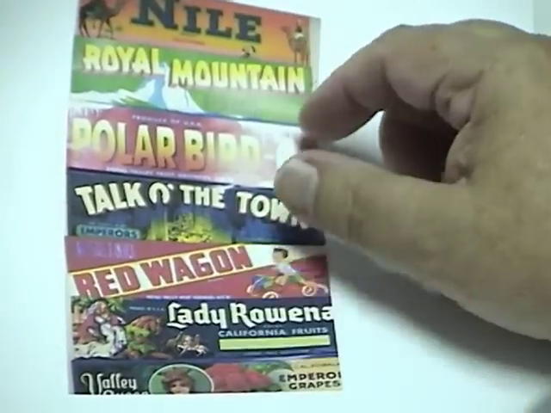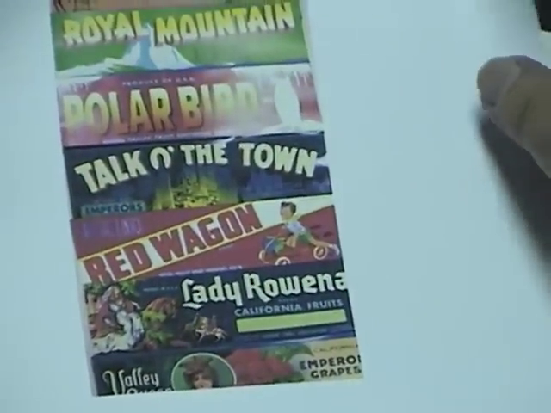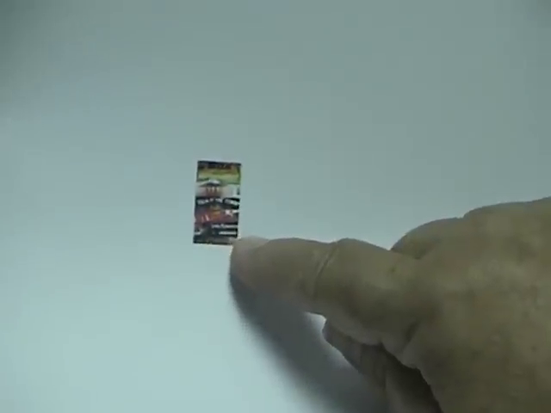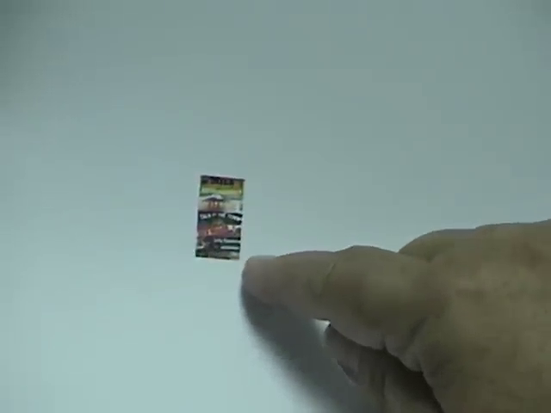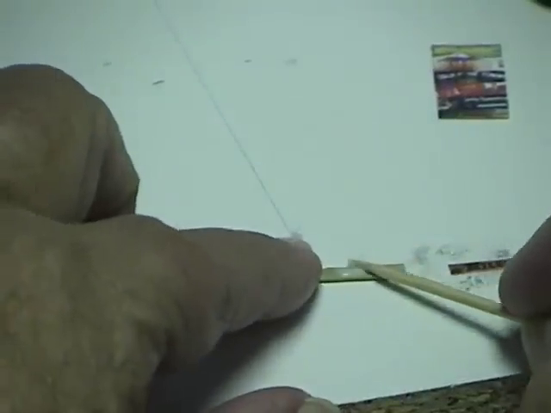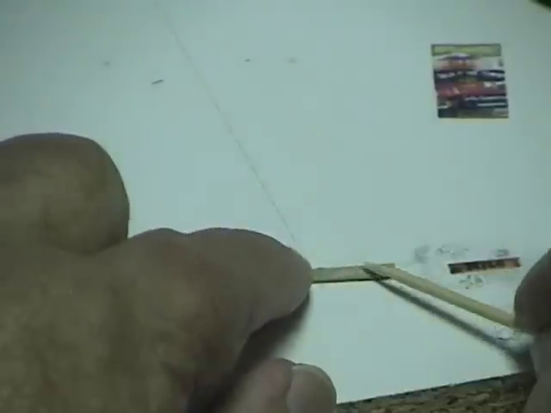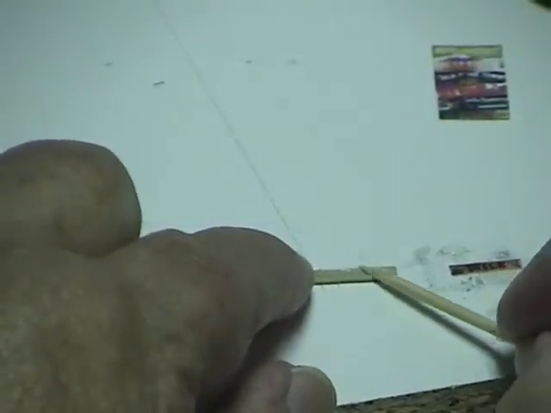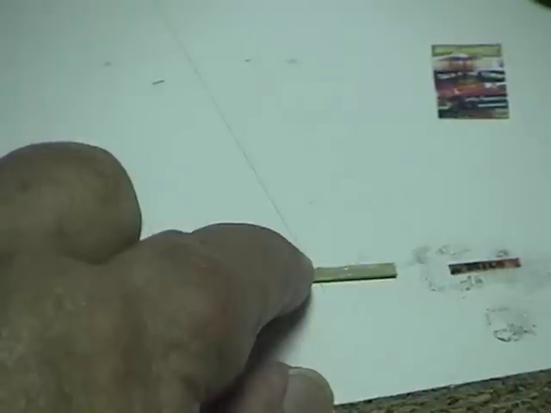Next we're going to talk about boxes and crates. Now here's some signs that I got off of eBay, and I shrunk them down so it's going to work well in our scale. Here I'm using wood instead of our casting material. This is a little different than what we used before, but again I use Elmer's. Smear it on there, just put the label on.